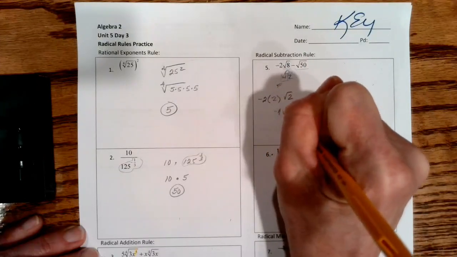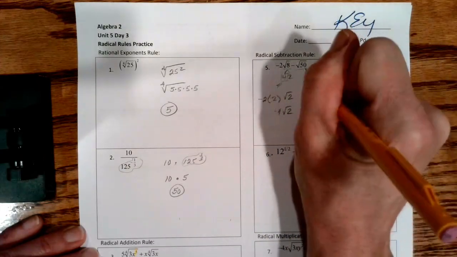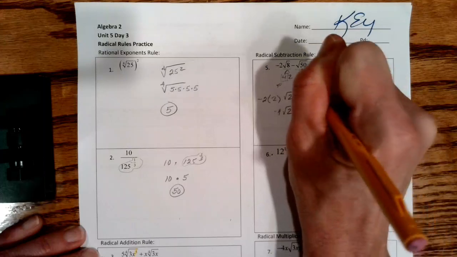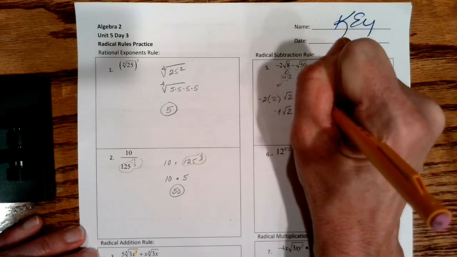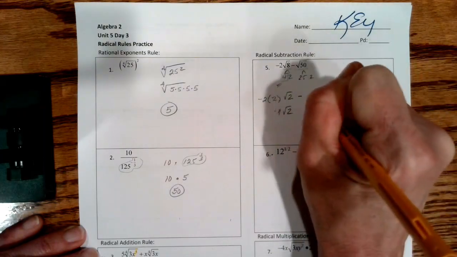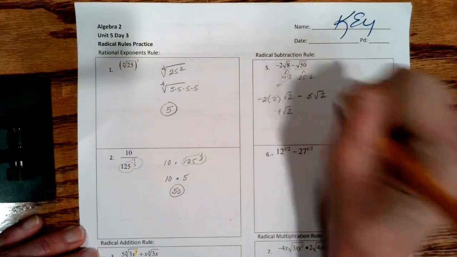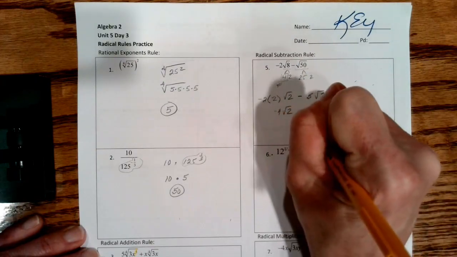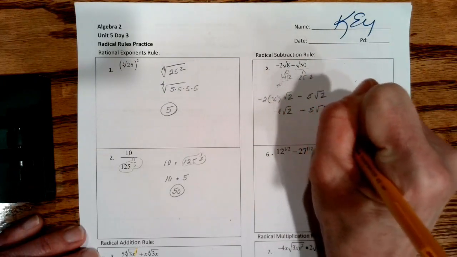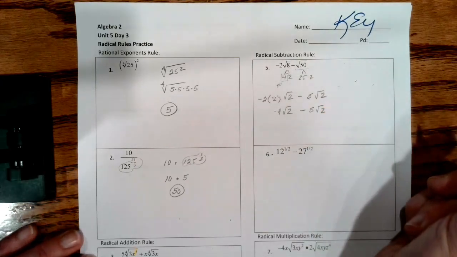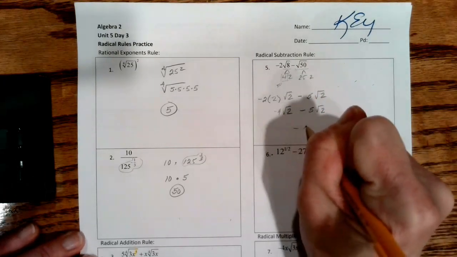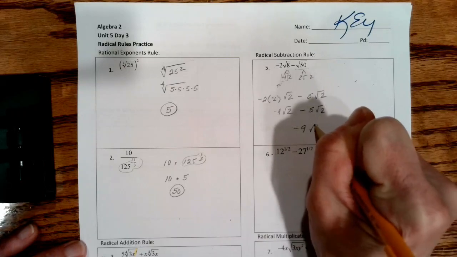Negative 4 roots of 2 minus 50 is 25 and 2, so 5 comes out, which means it's negative 4 minus 5 roots of 2. That's negative 9 roots of 2.